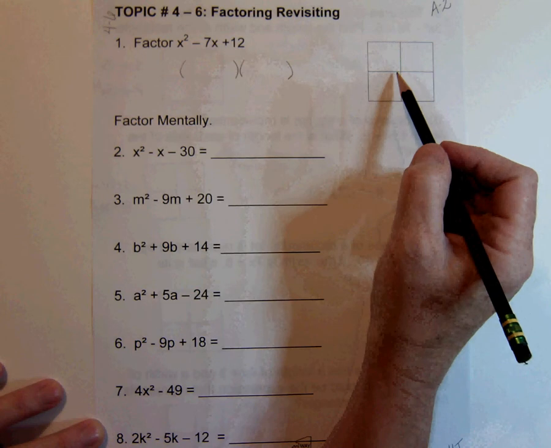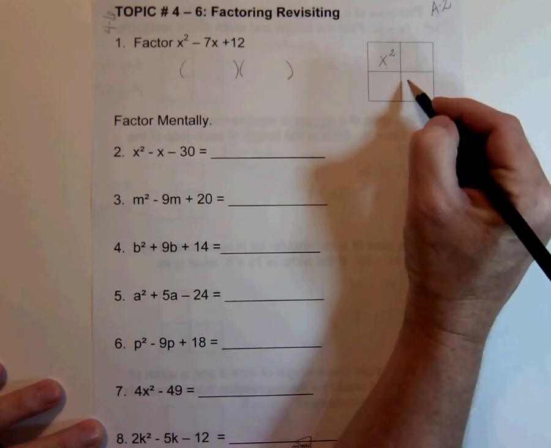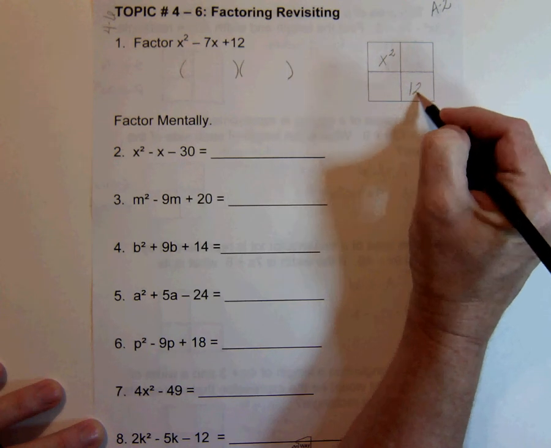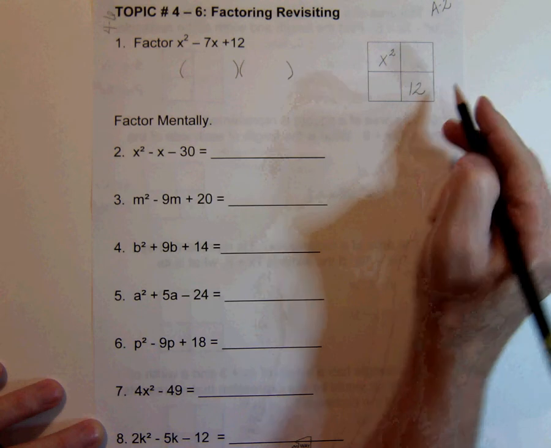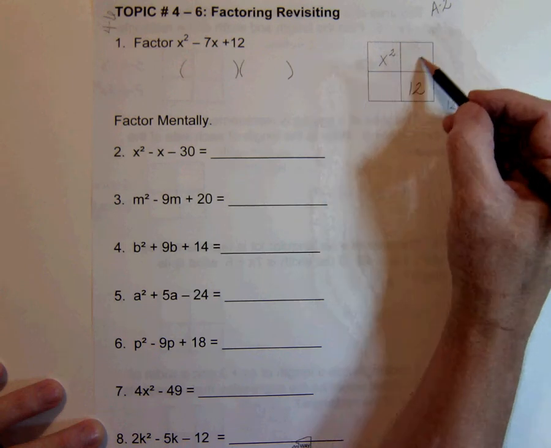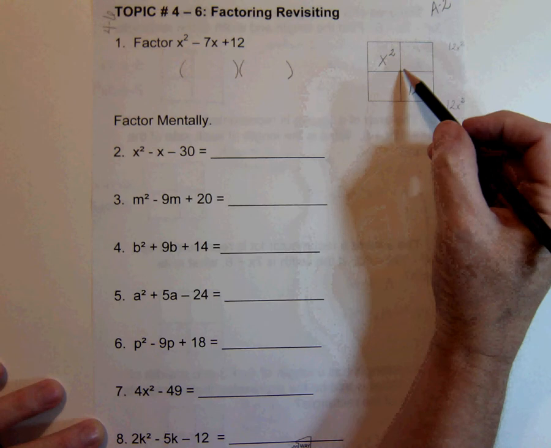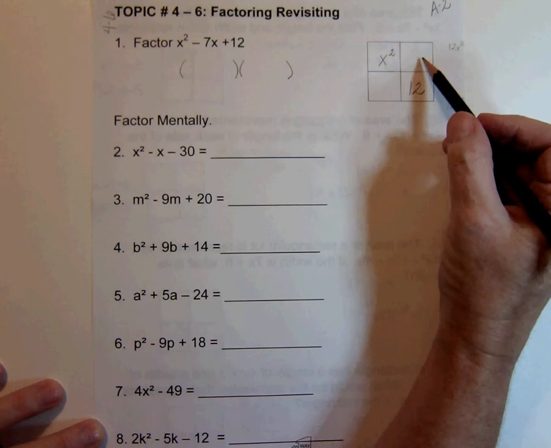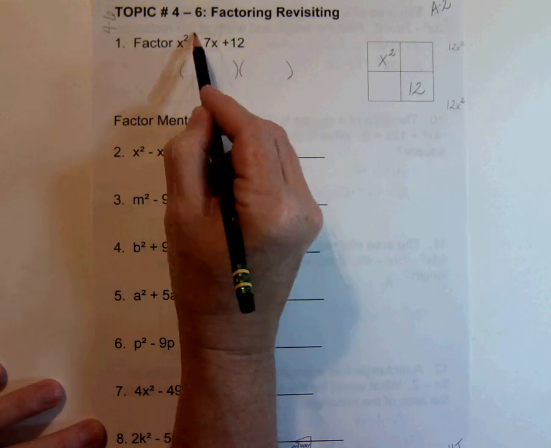We've done enough of these. Let's know where we put our x squared in the first box, and your last term in the diagonal box. If you multiply these two together, that's a 12x squared, so you're looking at also getting 12x squared as a product of what we put here and here. You want it, though, to add up to -7.